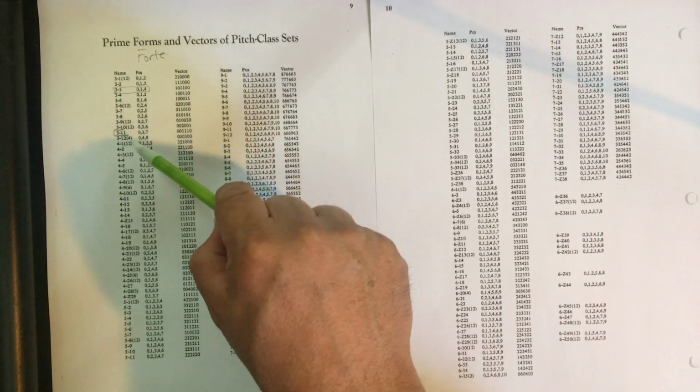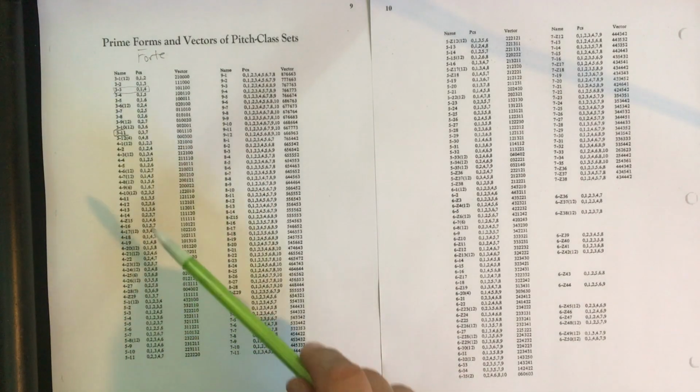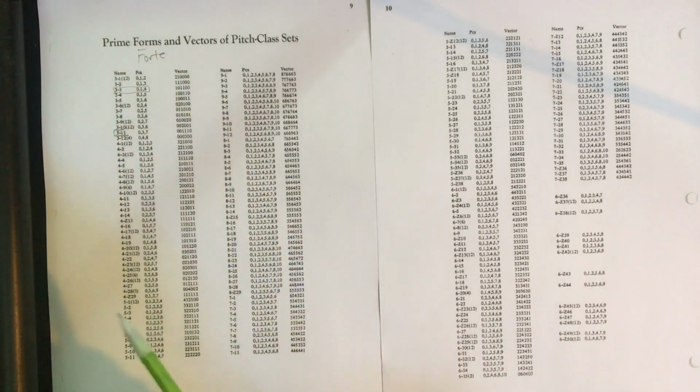Okay, so we have these trichords. There are 12 trichords. There are quite a few more. Well, there are how many? 29 tetrachords.